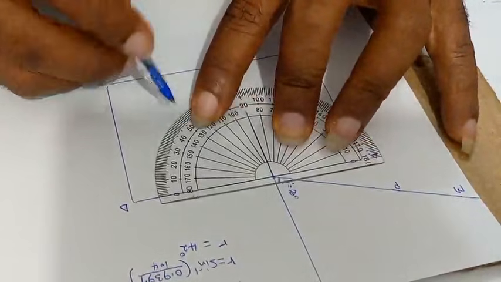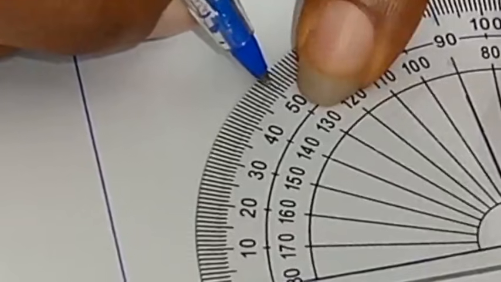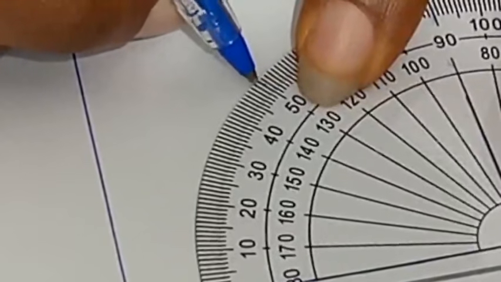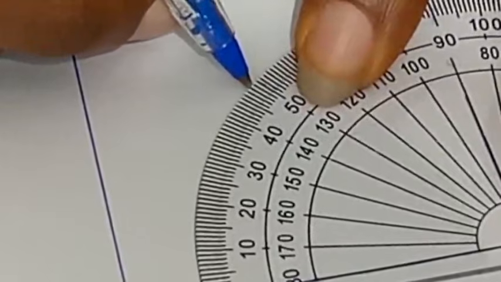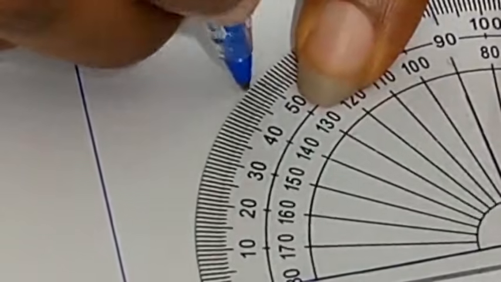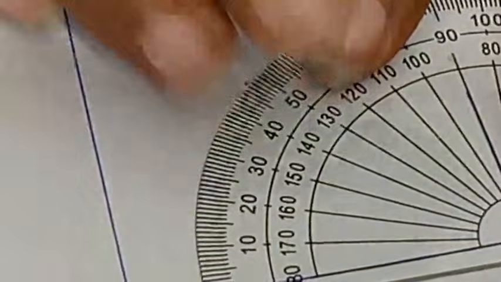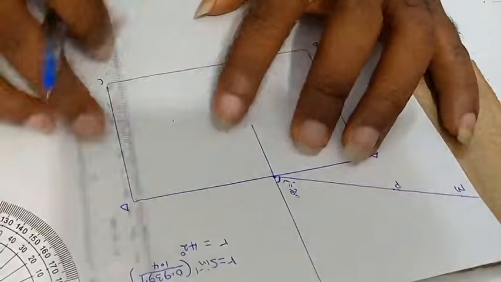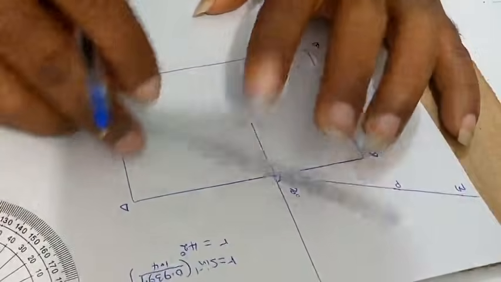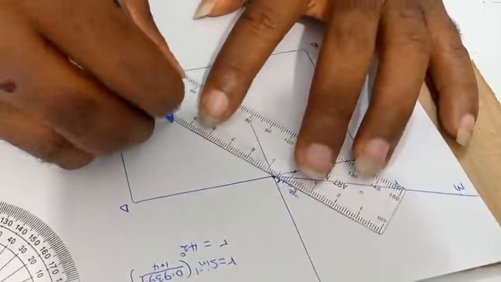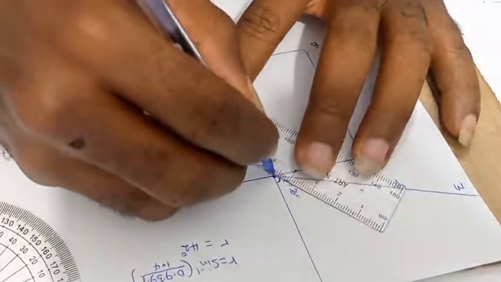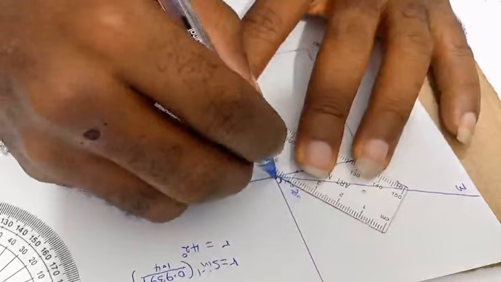Take note, you are measuring 42. So when you come to this 50, that is 40 degrees, you move to this small line, 41, the next small line, 42. Then put a point there. Make a mark there and then shift your protractor, bring your ruler, then join this point to your point of incidence.